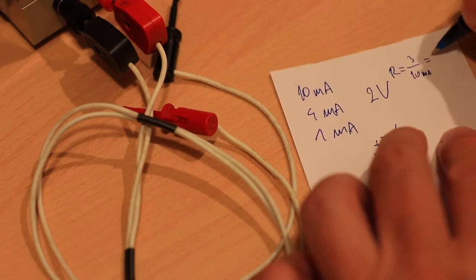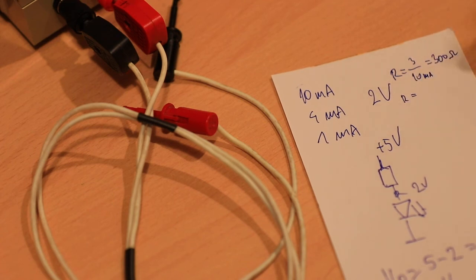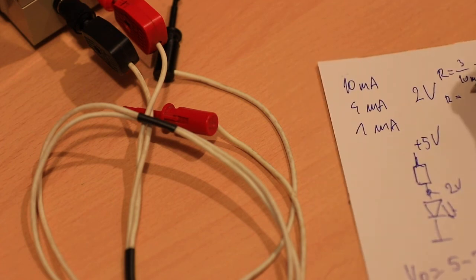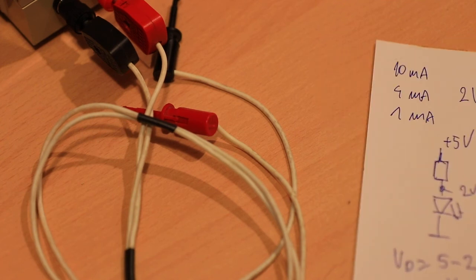it's 300 ohm. For this diode, the needed resistor is 3 volts divided by 4 milliamp, which is around 750 ohm, and for this diode we need 3 volts divided by 1 milliamp. It's 3 kilo ohm.